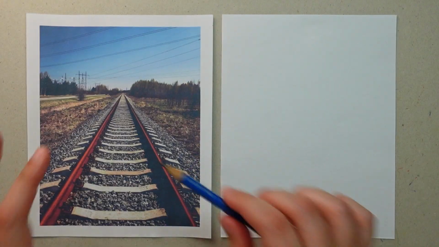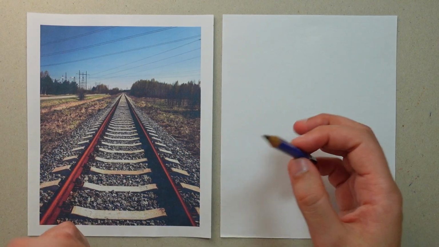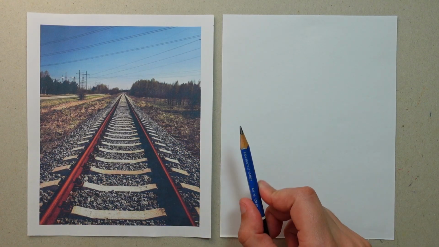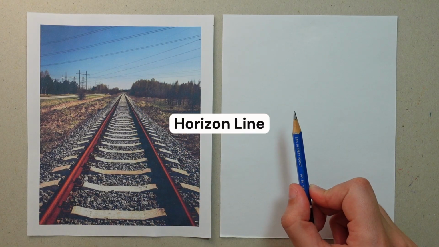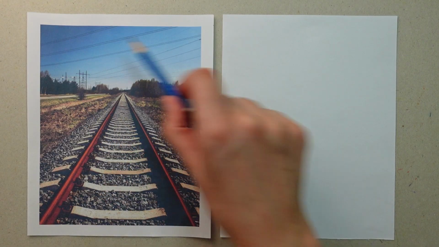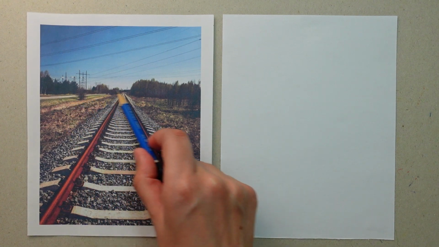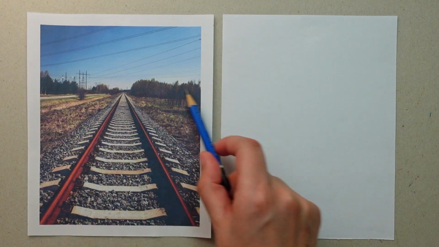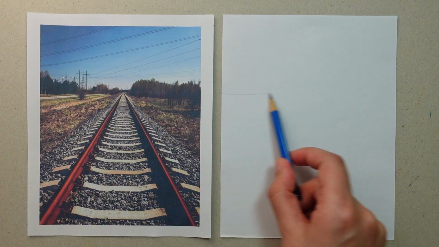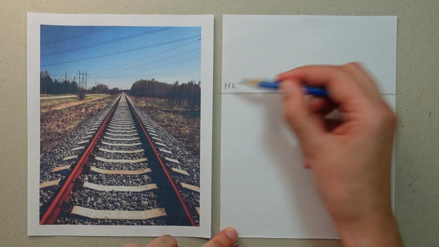If you want, grab pencil and paper to draw along with me so you understand it even better. I'm going to use this image as a reference because railway tracks are a classic to explain perspective. I'm going to start by drawing the horizon line because, as I mentioned previously, the horizon line helps you organize the entire drawing. So the horizon line is here at the viewer's eye level. This is the horizon line.